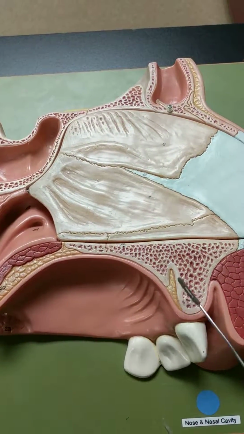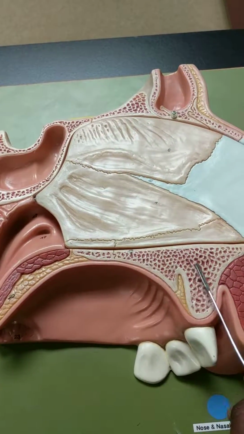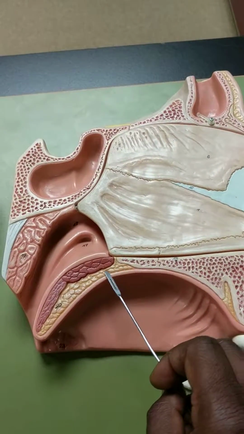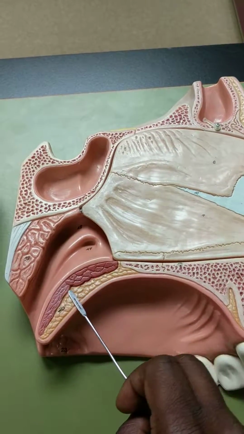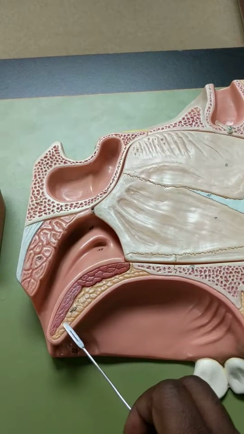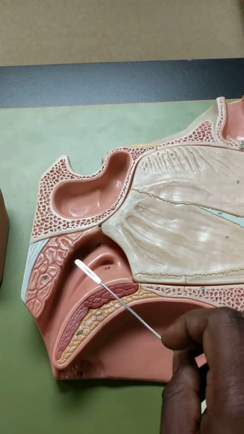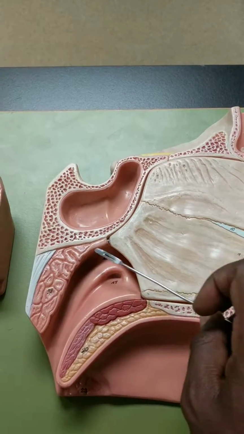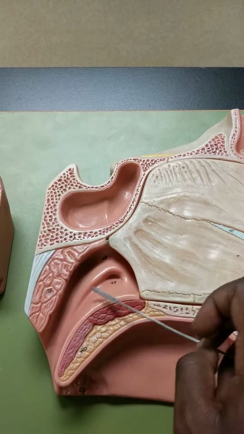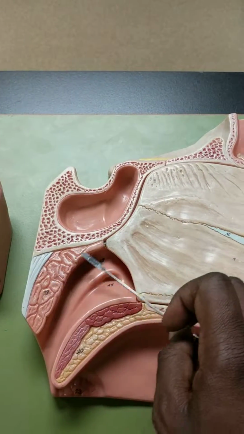So this is going to be your hard palate here, right, which is sort of the roof of your mouth. And you can see the structure here is going to be your soft palate, and it terminates at this uvula, right, which hangs down. This whole structure here is going to be your nasopharynx, or sort of like the very tippy top of your throat, your nasopharynx here.